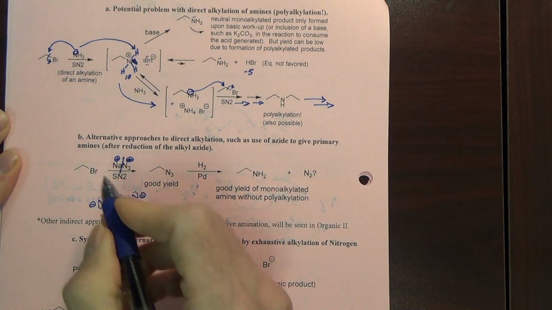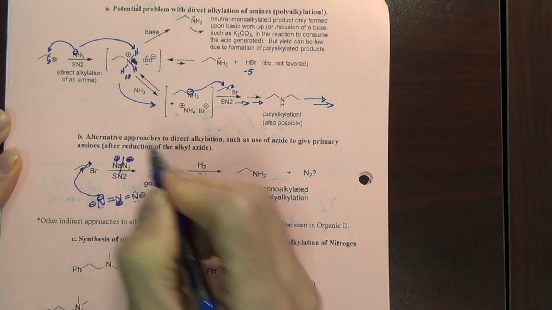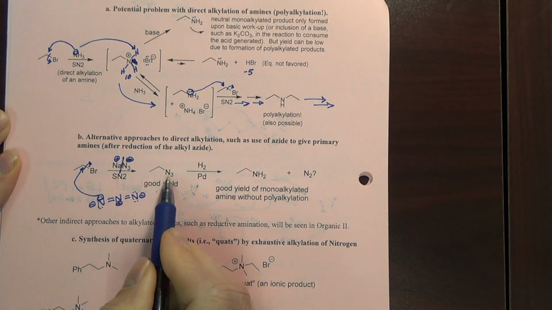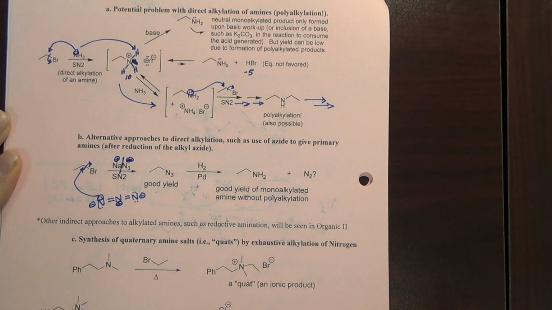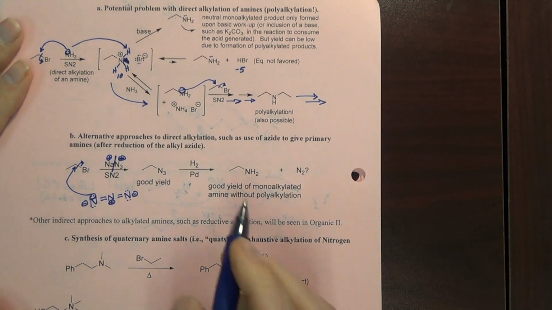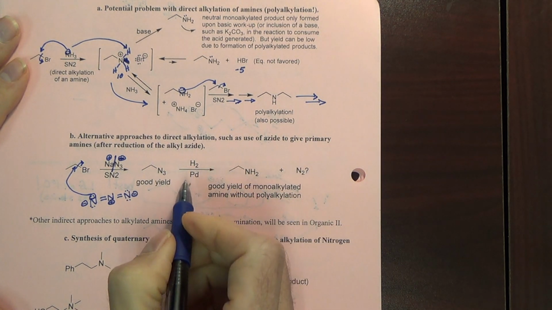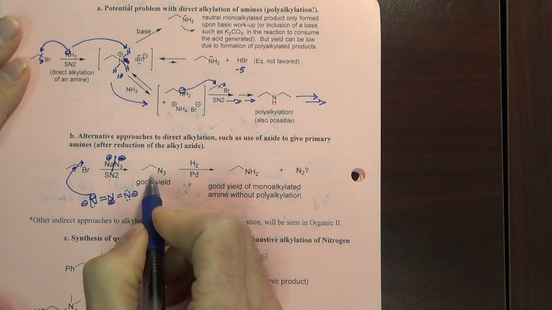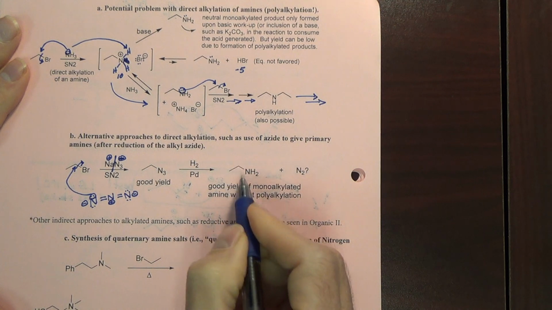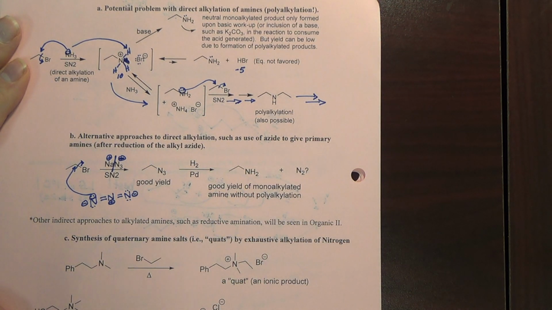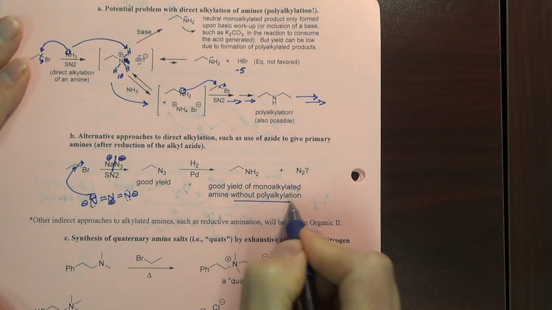Either end can act as a nucleophile. This attacks here, kicks off the leaving group, and now you have N3 bonded to the carbon. That's condensed. At this point, you can hydrogenate this and cleave two of the nitrogens and produce the primary amine in good yield without polyalkylation.